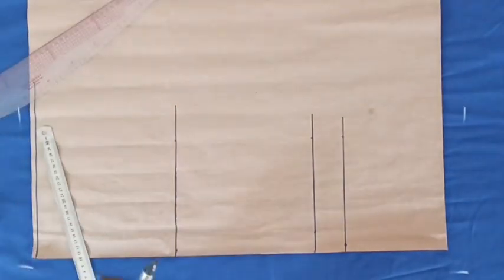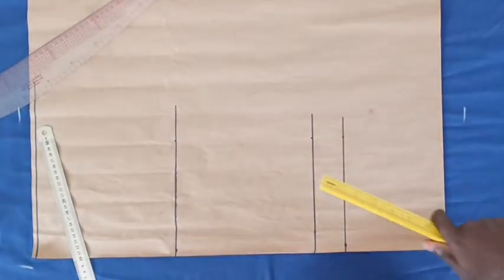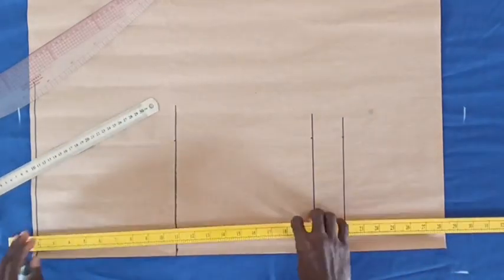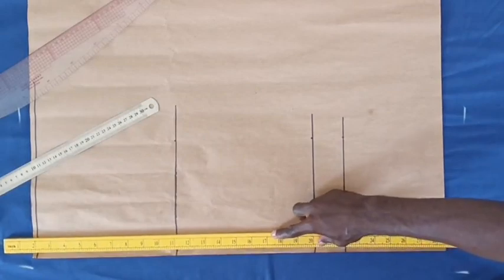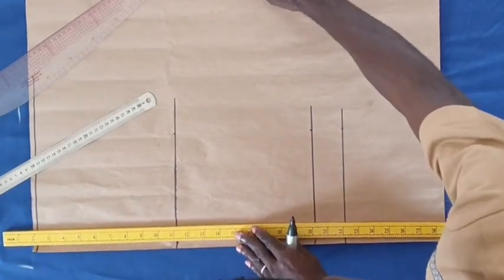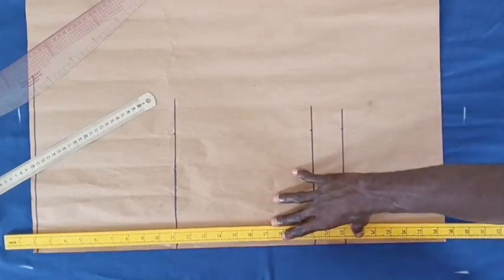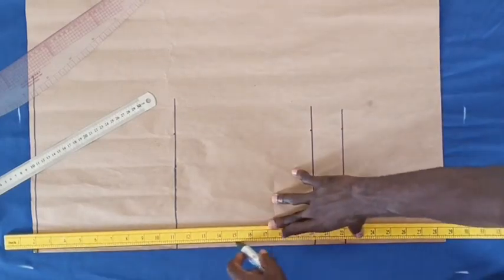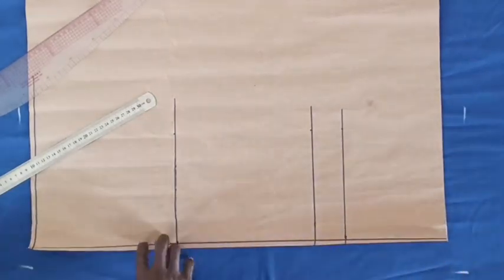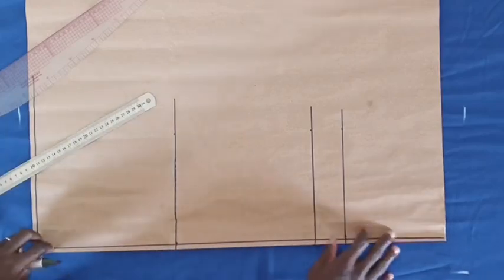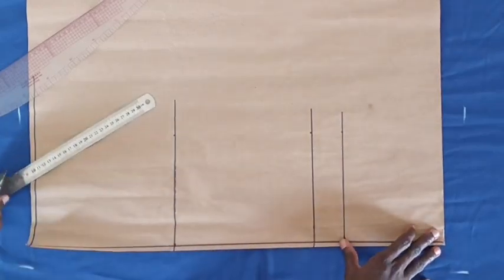Also we are going to mark by the side where all our horizontal measurements are beginning from. So all our horizontal measurements will begin from this mark here.